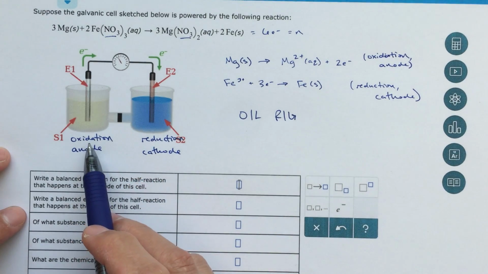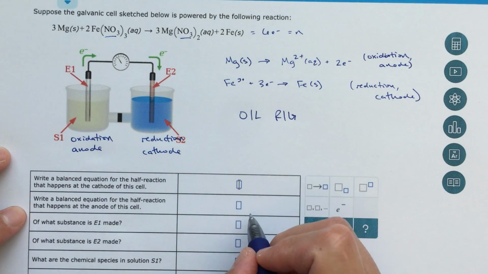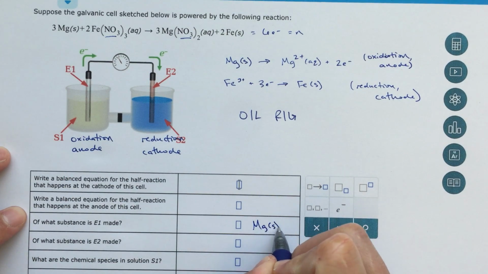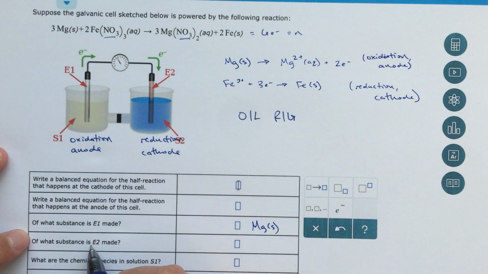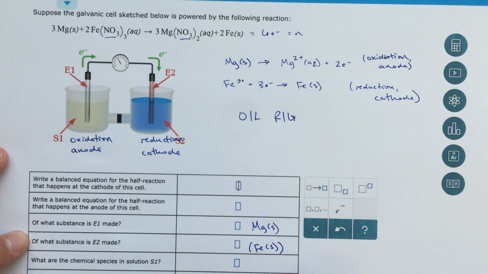So if this is the reaction that's happening at my anode, then this metal would be magnesium. So that would be my magnesium solid. What substance is E2? That should be my iron solid.